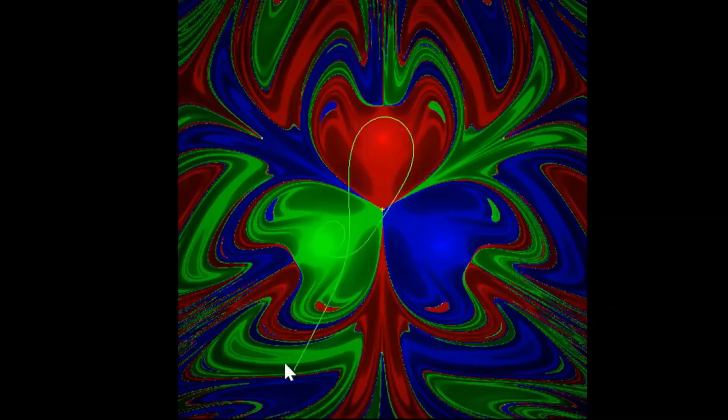So right here, we have these three dots. This green, red, and blue dot are the positions of the base magnets. And my cursor is the initial position of the pendulum. So if I were to put my cursor on any one of these colors, basically these colors correspond to the final position where the pendulum will end up. So we put our cursor on this red area right here. We see that it wants to go to the red magnet.